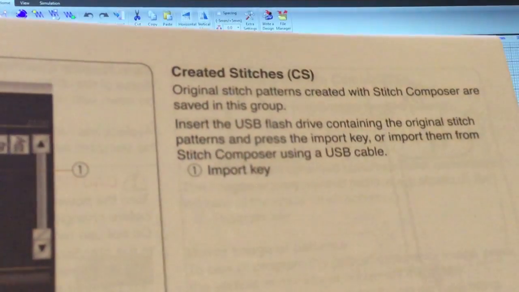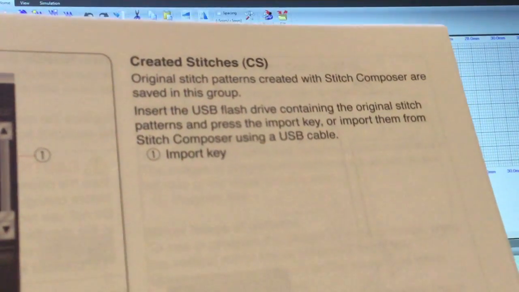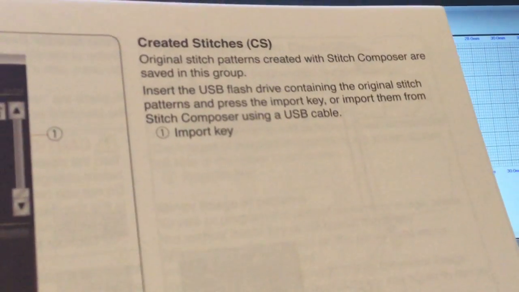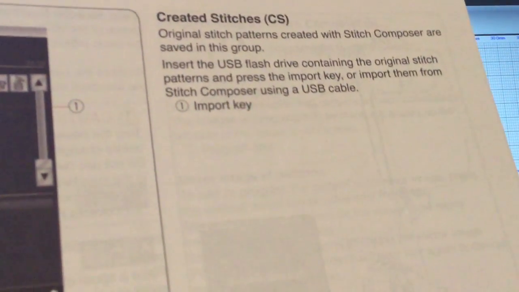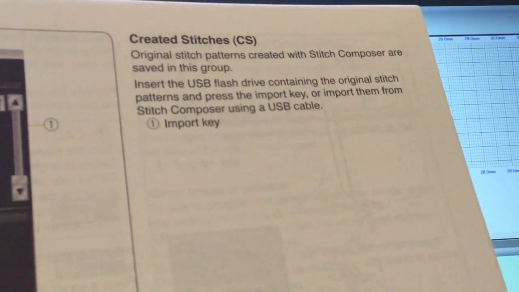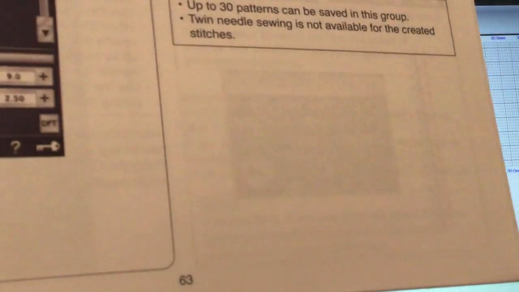This video is about how to get a created stitch into your 15,000 embroidery machine. So I'm starting off with this page in our manual, and just to let you know that there is a tutorial in here, a few basic instructions about how to get a created stitch into the machine. And this is on page 63 of your 15,000 printed manual.